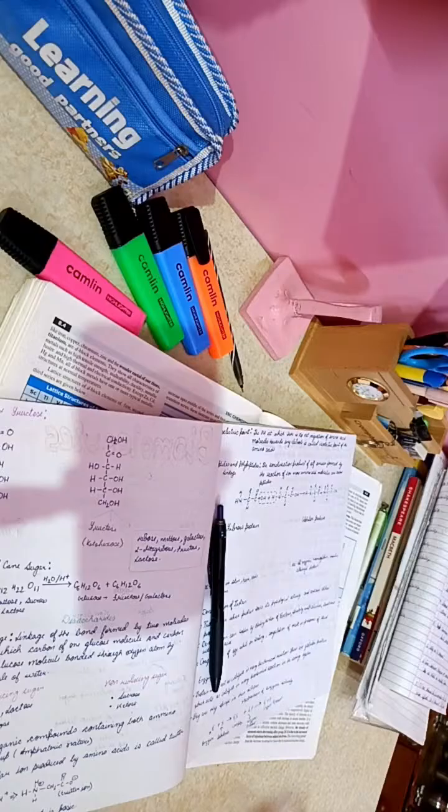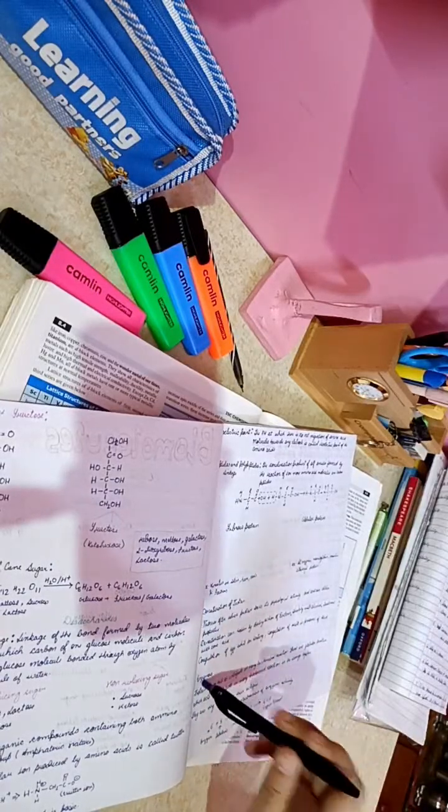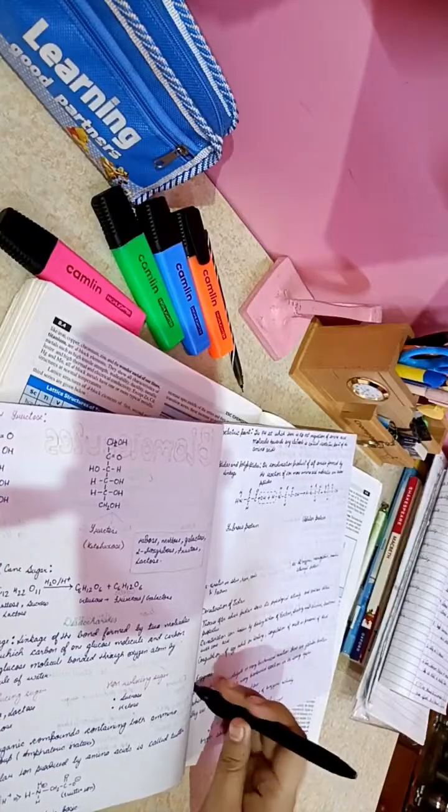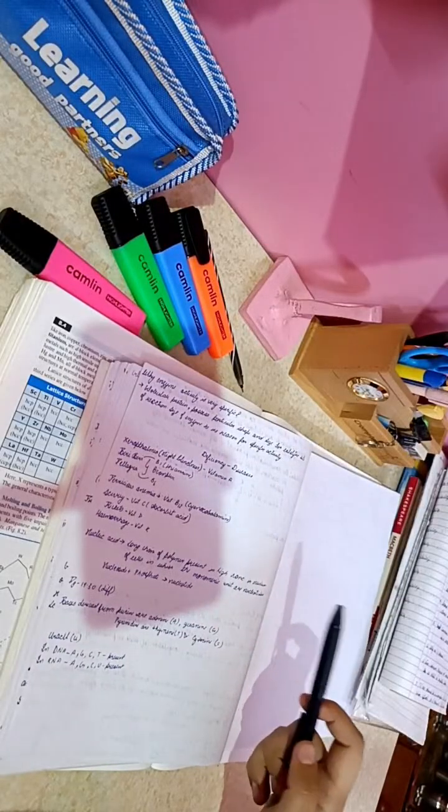Enzymes are proteins which act as catalysts in many biochemical reactions. These are globular proteins which act as catalysts. They are very specific in their action.